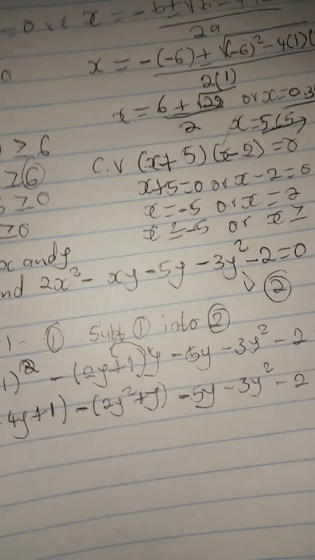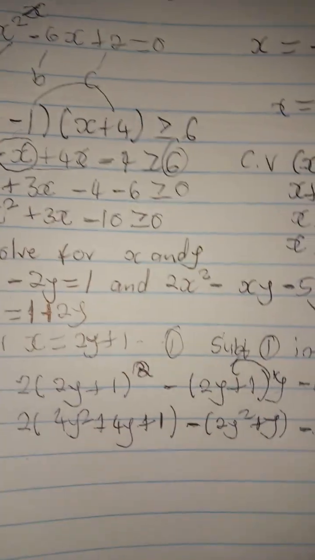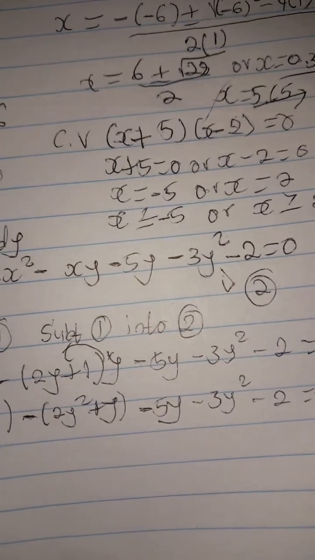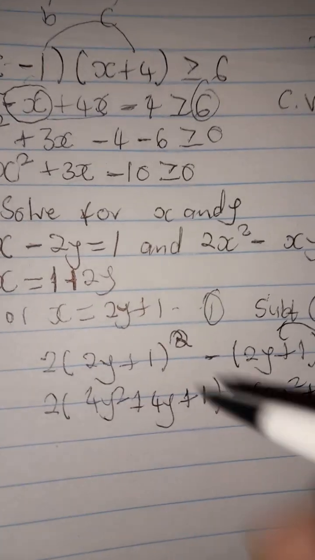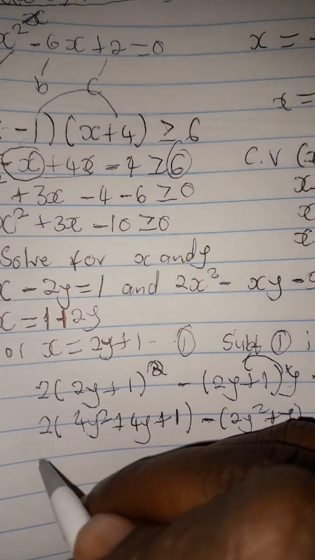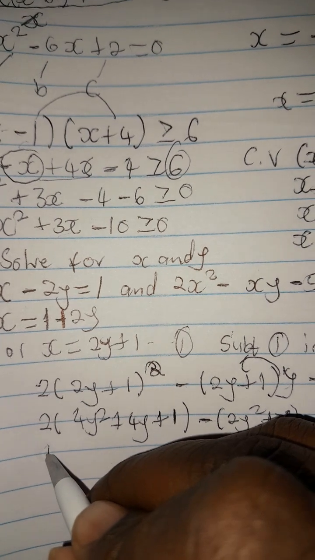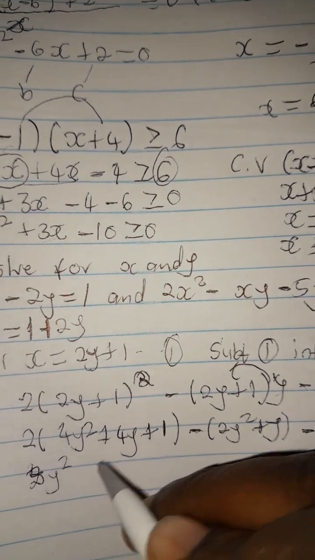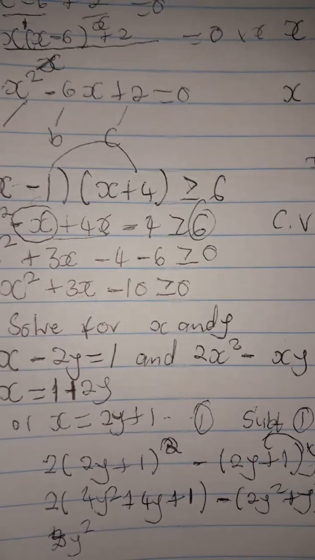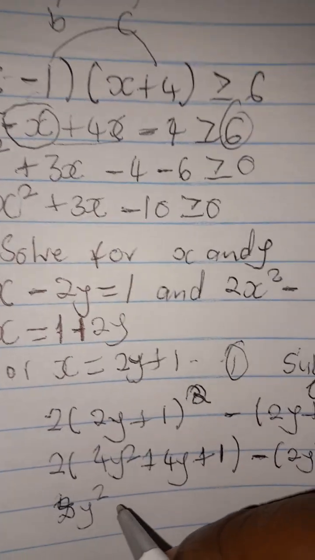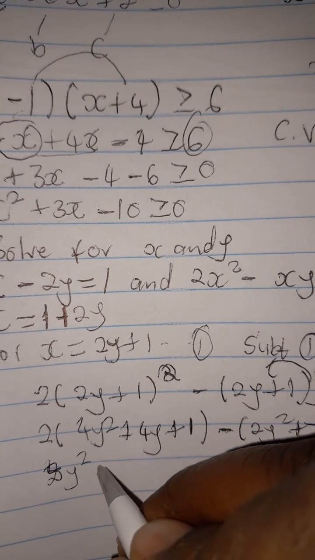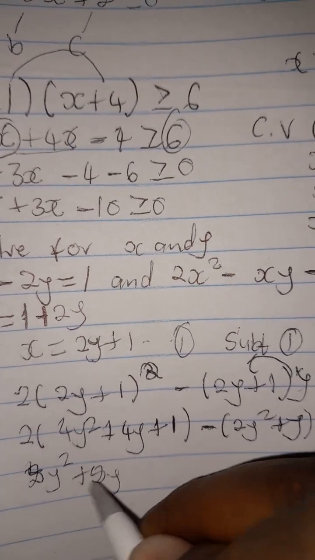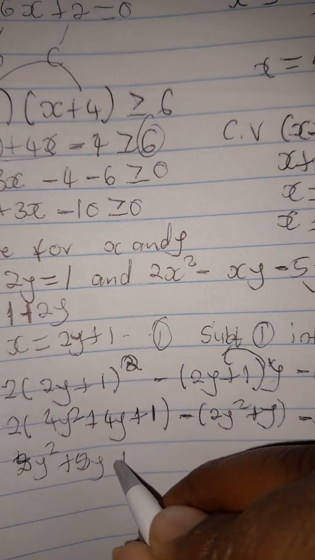So in this case, okay, when you are here, the third step is to work out the brackets. 2 times 4y squared, that will be 8y squared. So let's go, guys. We have 2 times 4y, that will be 8y. 2 times 1, that will be 2.